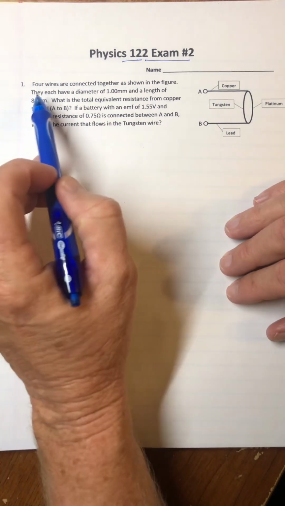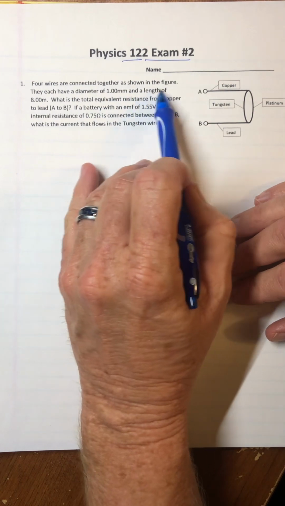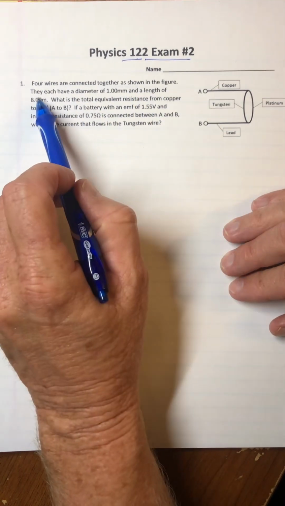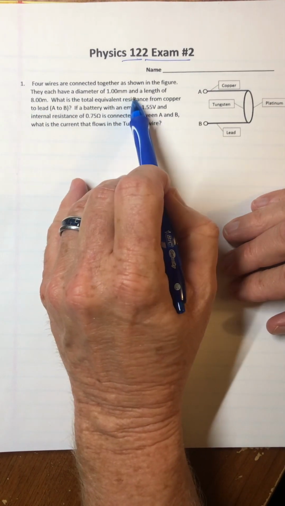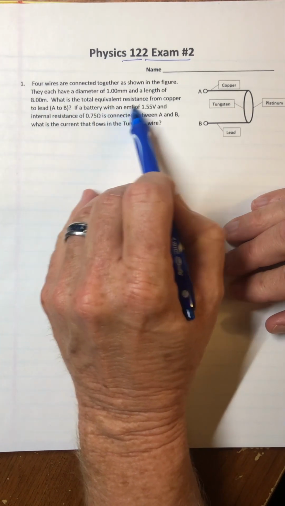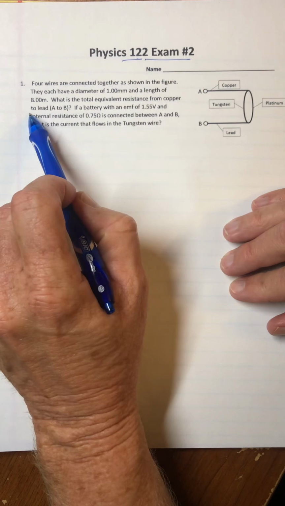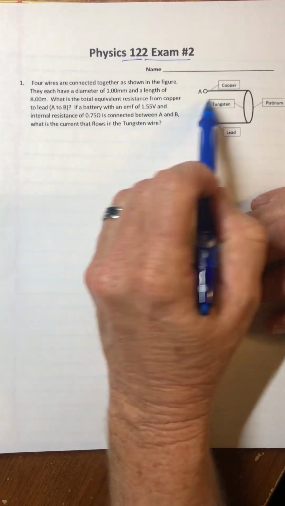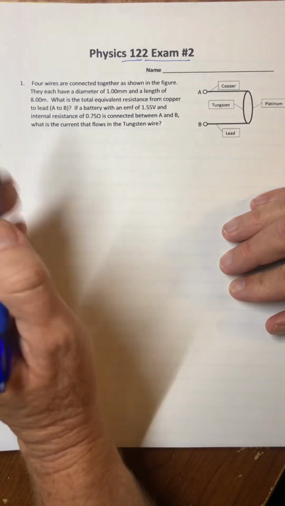So let's talk here. We've got 4 wires. They're connected together as shown. They each have a diameter of 1 millimeter. They each have a length of 8 meters. What is the total equivalent resistance for this configuration from A to B?